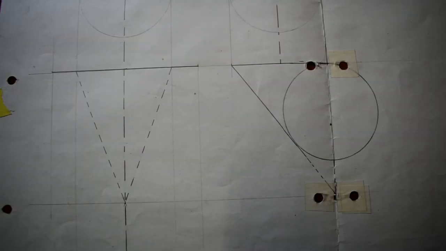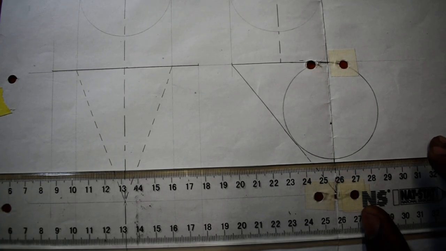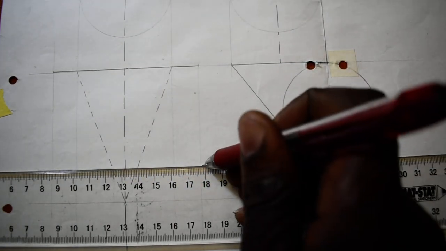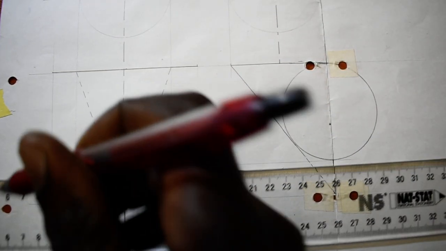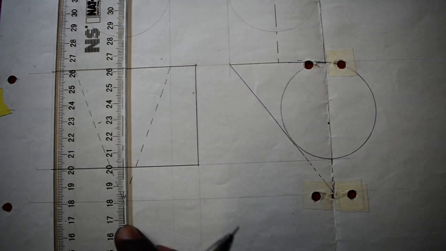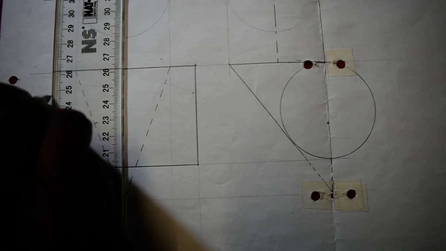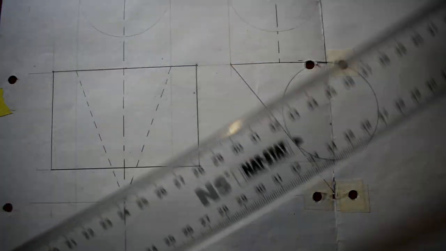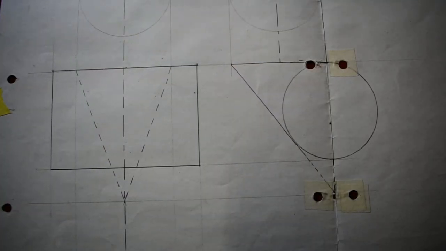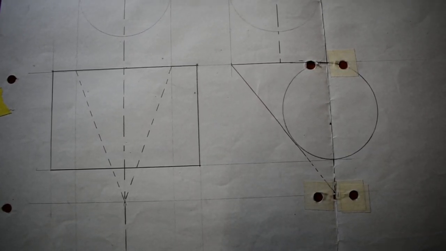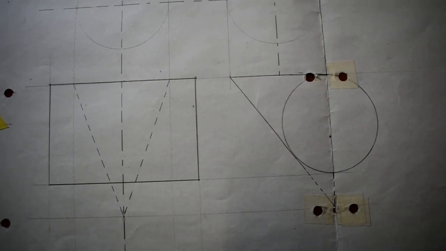Then from there, I can go back to my left view and take this point horizontally towards my front view, so that from here till right there is solid, and from here till right there is solid, from here till right there is solid. So by the look of things, we are done with our projection, with our front view and our left view. You understand?